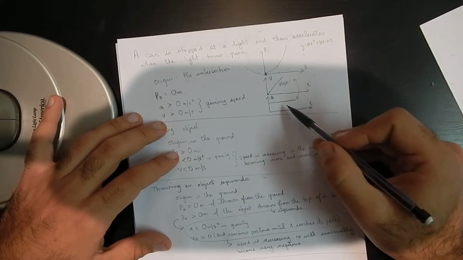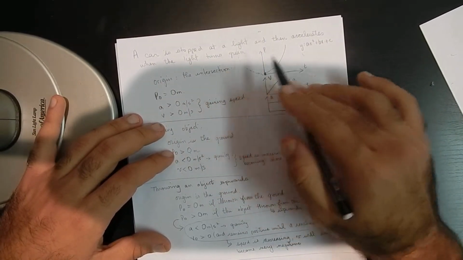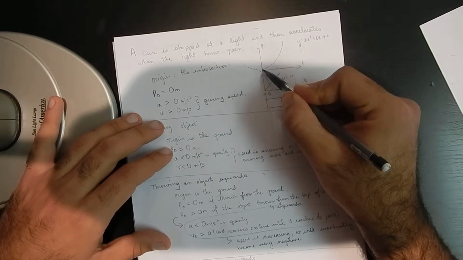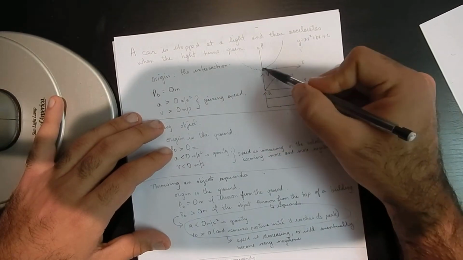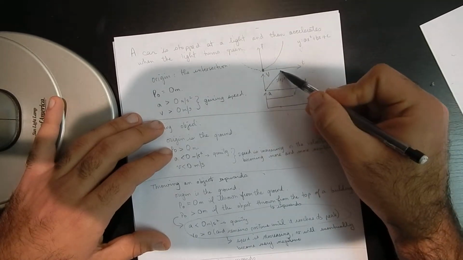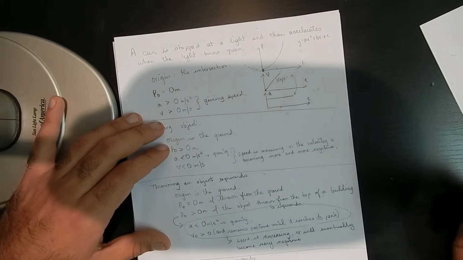All right, so this is what the acceleration, velocity, and position graphs would look like for a car stopped at a light. It's at the origin, it accelerates and speeds up, so the position is changing, velocity is changing, starts from 0, and acceleration is constant all throughout.